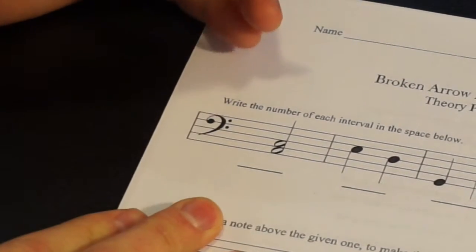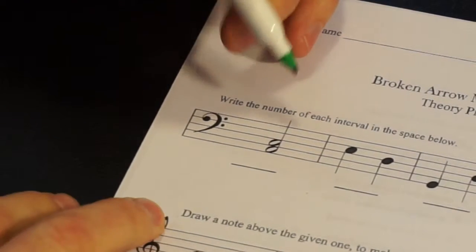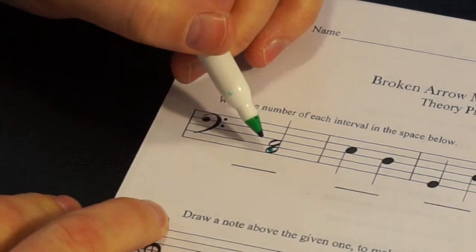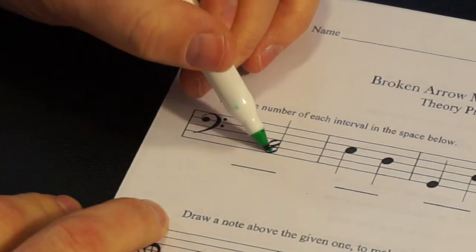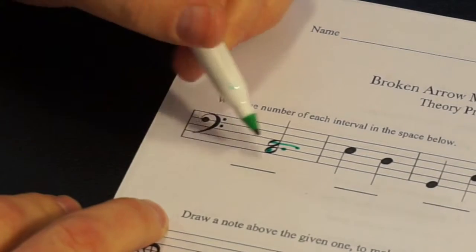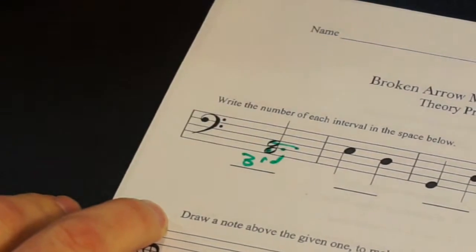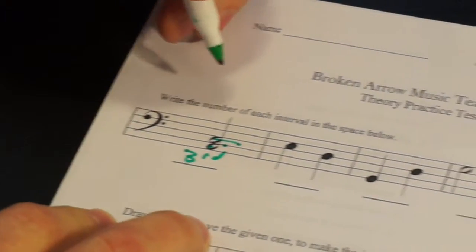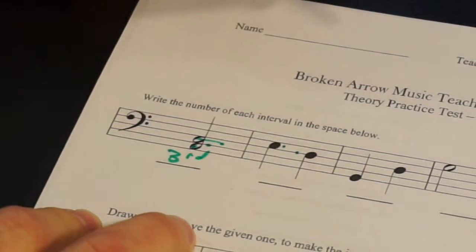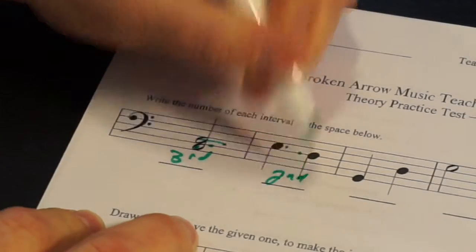You just count the lines and spaces. Remember, the key is to start with the given note. So this note counts as 1, not 0, but 1. So we go 1, 2, 3. Oh, there we are right there. Okay, so that's a third. And then moving on here, you can count down or up. Start with the given note. 1, 2. Okay, so that's a second.